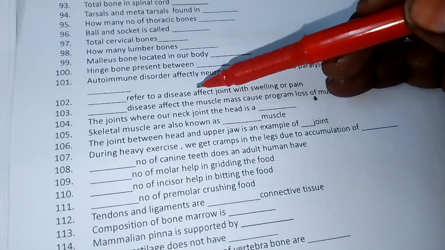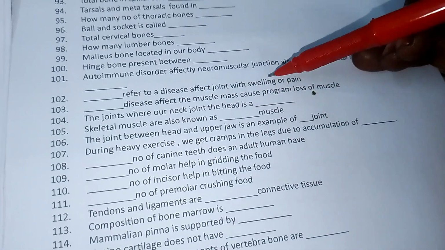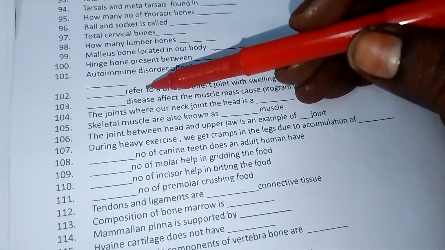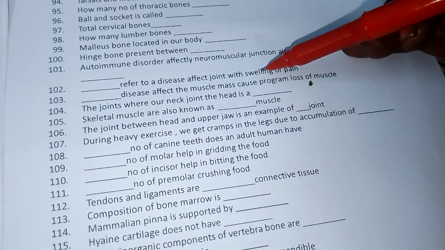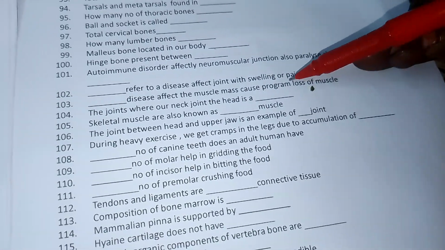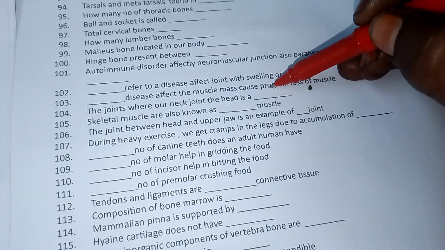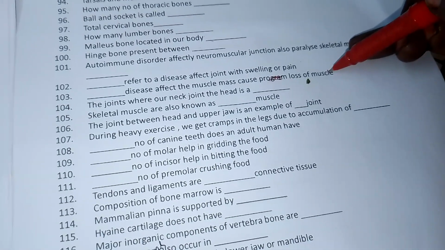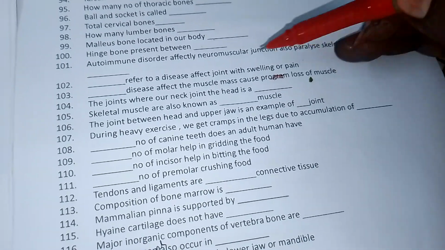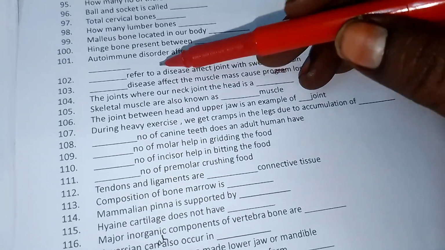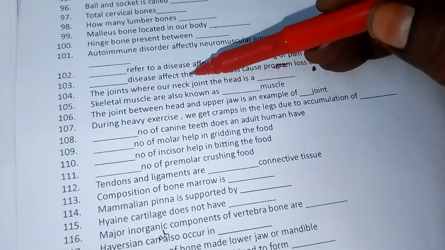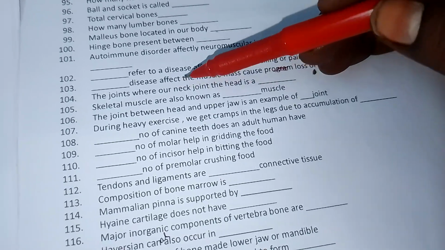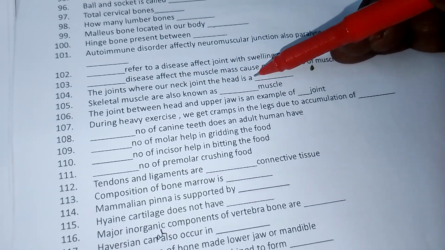Arthritis refers to the disease that affects the joints with swelling and pain. The disease that affects muscle mass and causes progressive loss of muscles is muscular dystrophy. The joint where our neck joins the head is called what?